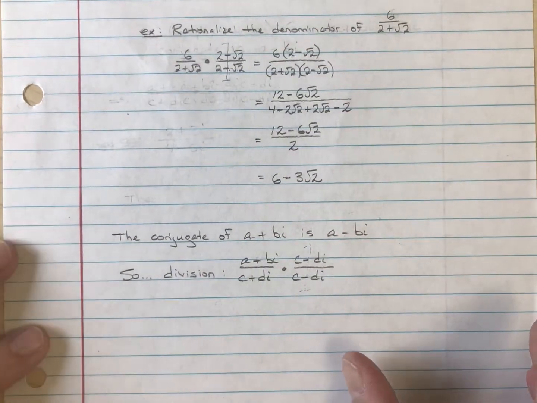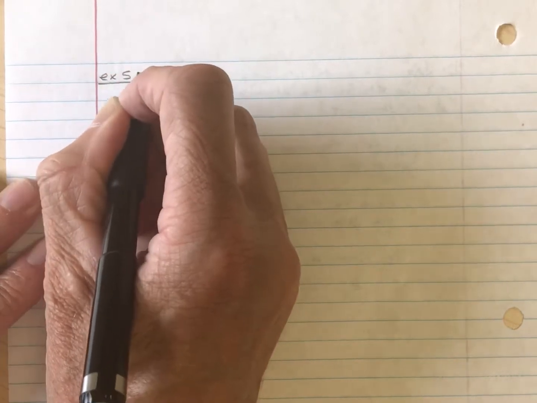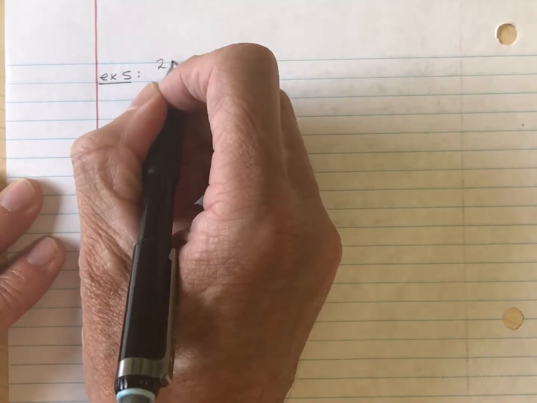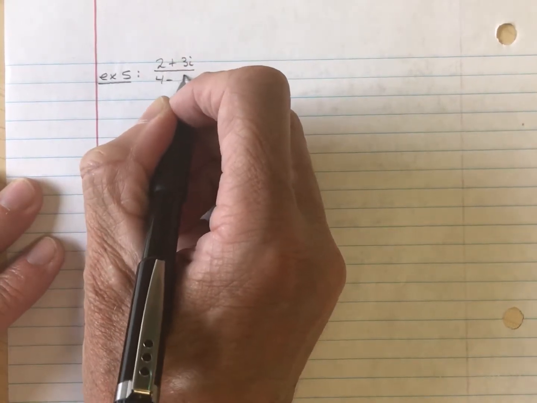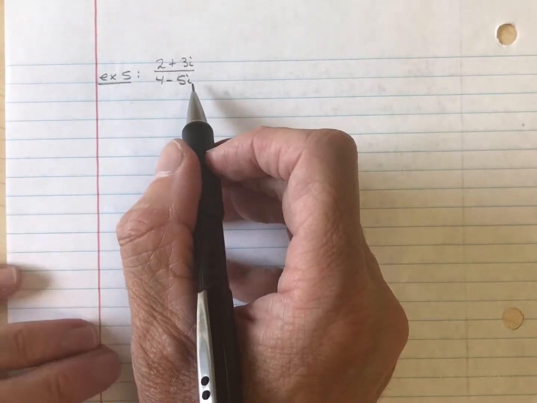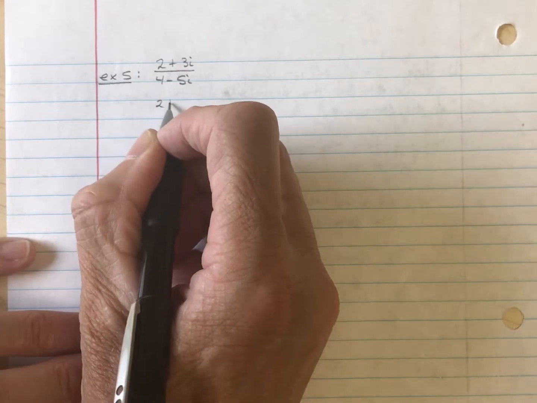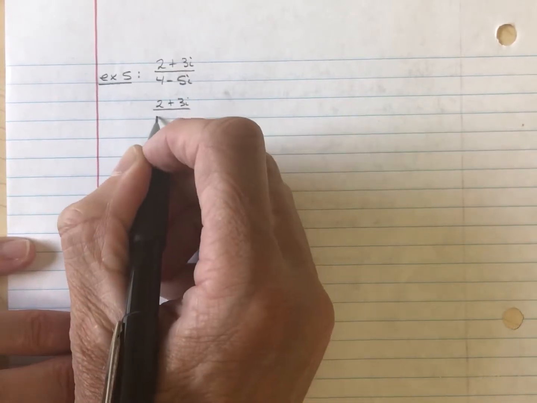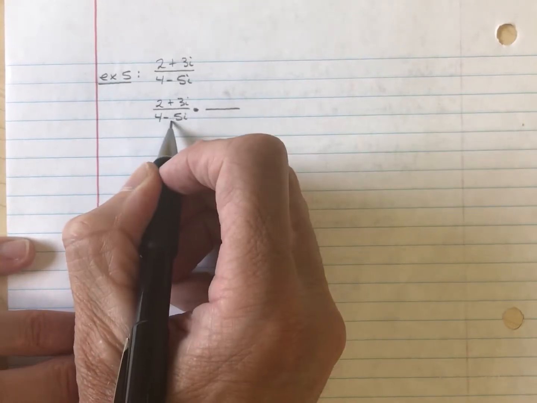Okay, let's take a look at a couple of examples. This is a little bit more difficult than adding and subtracting, as I'm sure you can tell. Okay, example 5. Let's do 2 plus 3i divided by 4 minus 5i. Okay? To divide, we're going to multiply the numerator and the denominator by the conjugate of the denominator. So, 2 plus 3i divided by 4 minus 5i. We're going to multiply by the conjugate of the denominator.